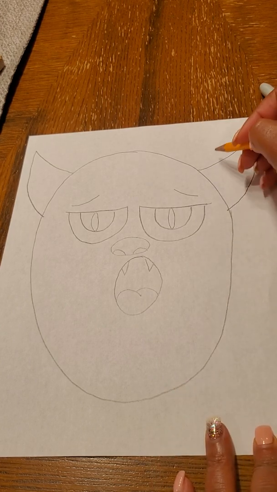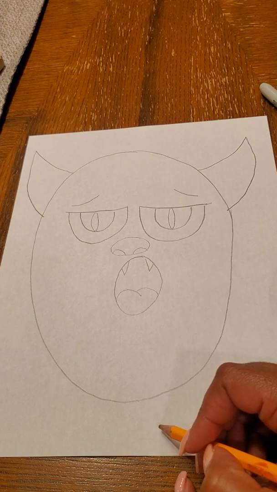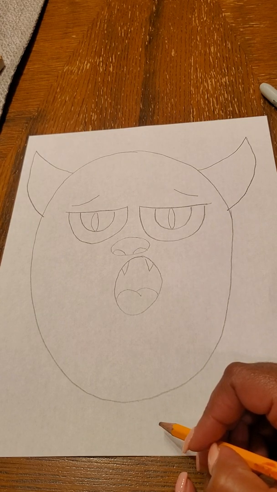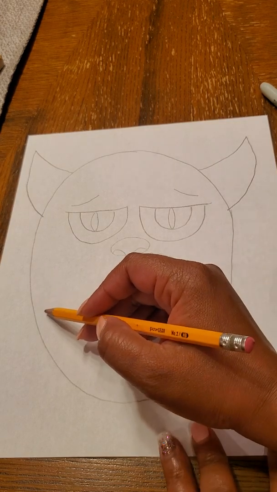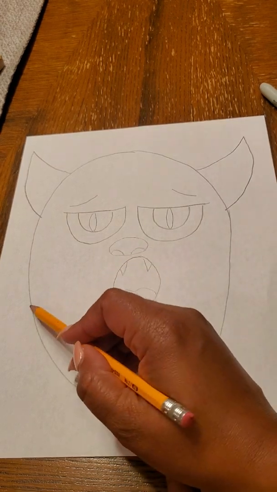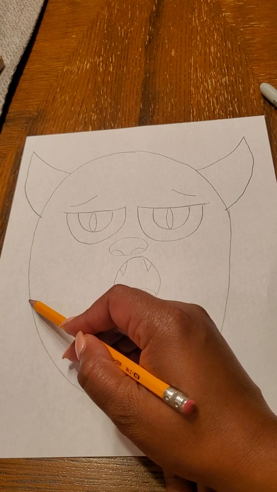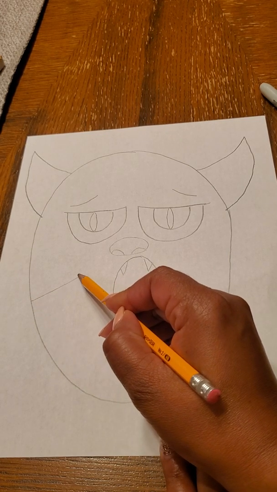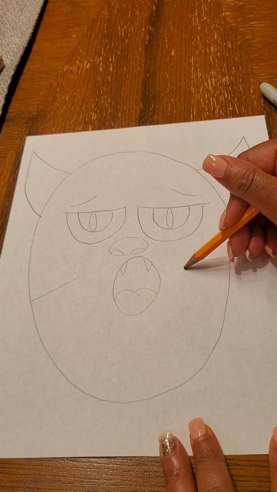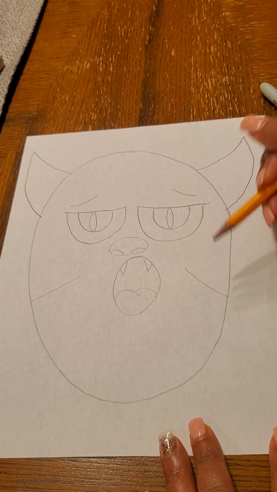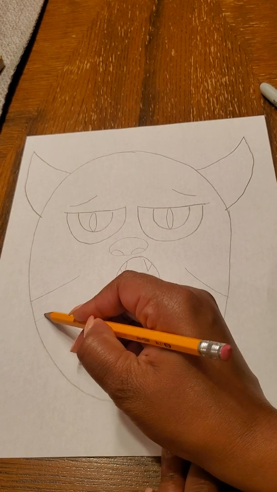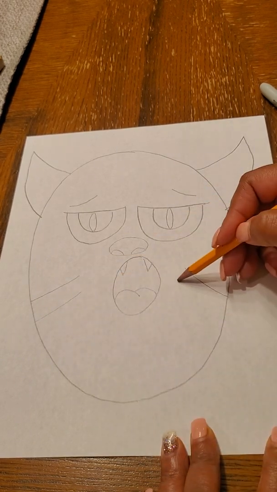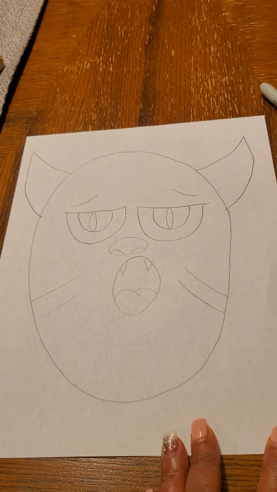And I think I want to give mine some arms. So for my arm, I'm going to start off by just doing a straight diagonal line on this side and a straight diagonal line on the other side. Now to show some thickness to these arms, I'm going to do another parallel line on both sides, like the arms are going towards the face.